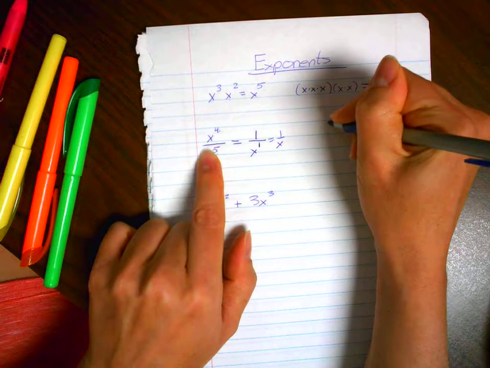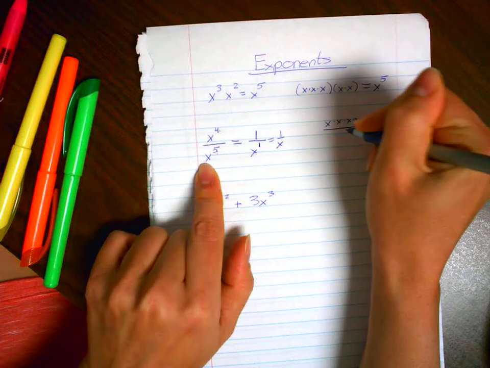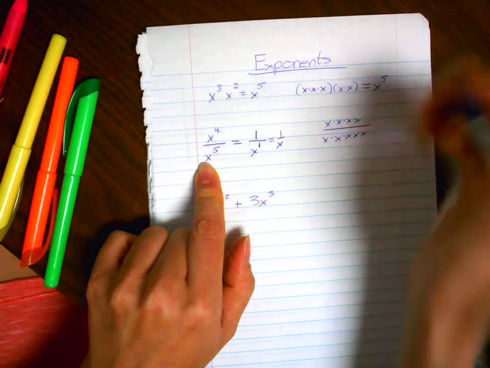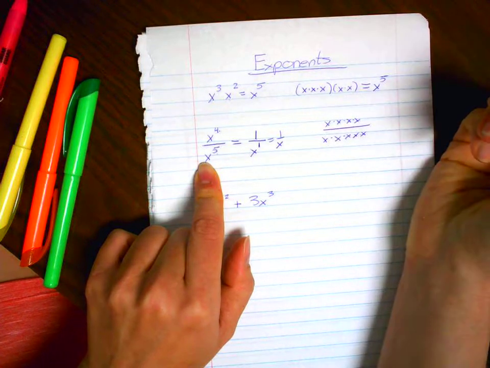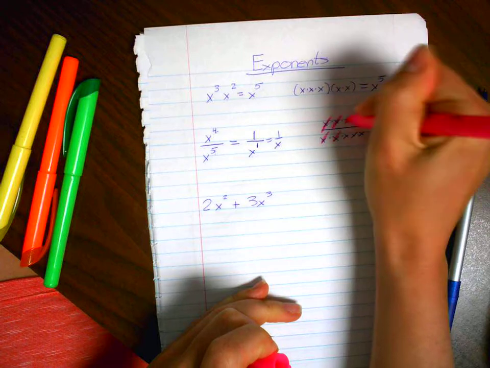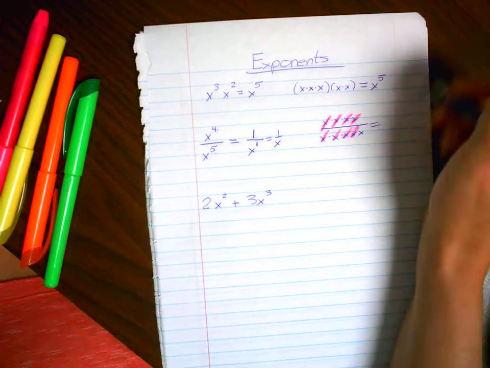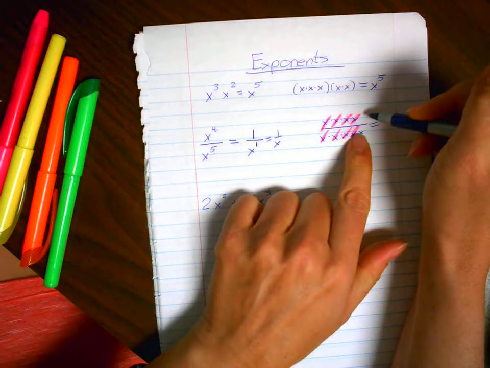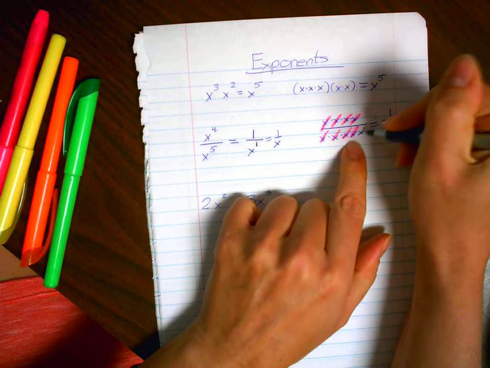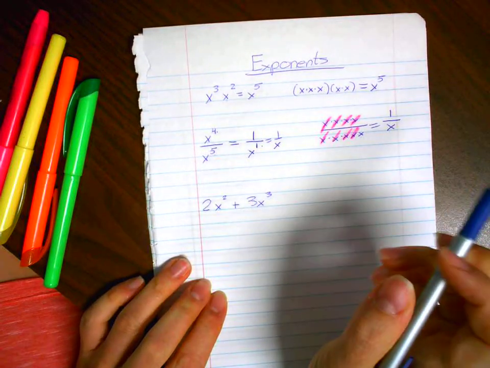Again, you could expand. X to the 4 is x times x times x times x. X to the 5 is x times x times x times x times x. I have 4, I have 5, and then you cross out when you have same, same, right? So I've crossed out all the matching x's. What do I have left after I've crossed out? Well, on the top I have nothing, but again, we don't leave it as nothing. We say, okay, that's 1. On the bottom I have x. Same thing I got by doing it this way, by subtracting.